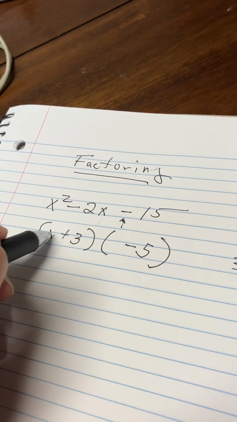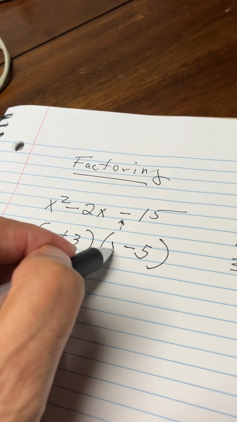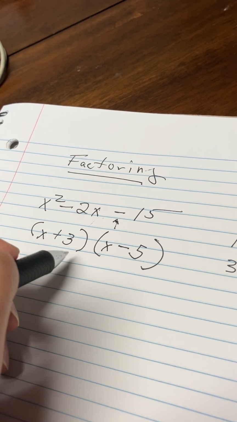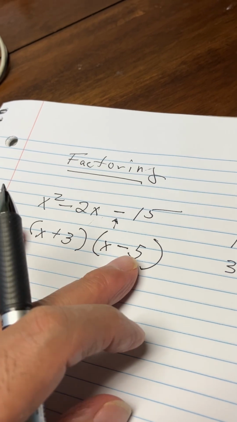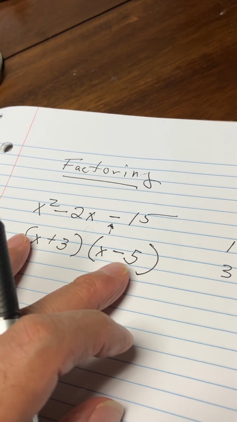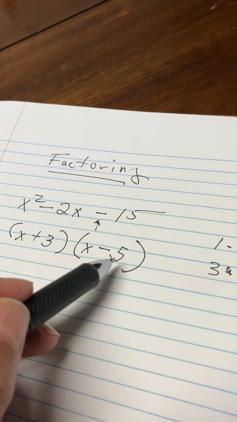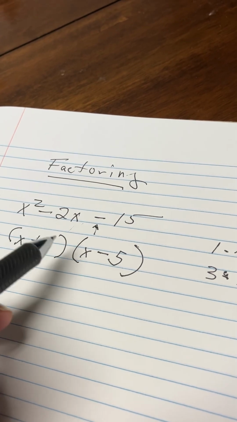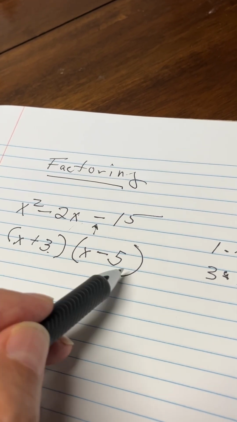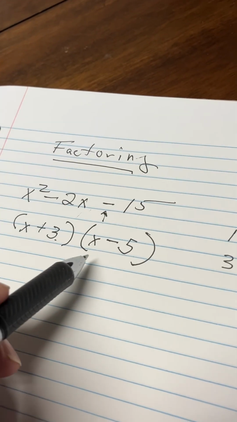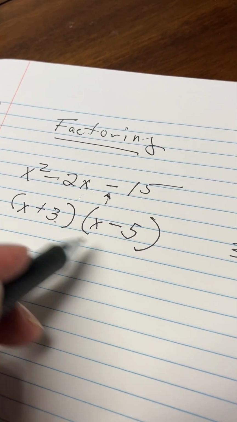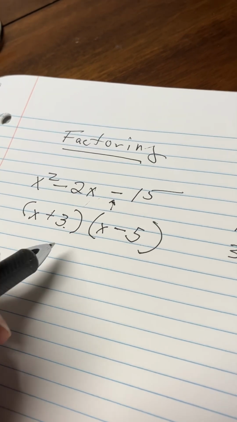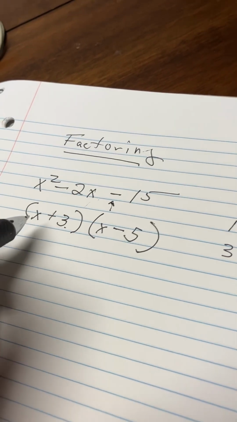Okay, so this becomes x times x is x squared, and then the middle term is 3x, and the outer term here is negative 5x. Okay, so negative 5 and a positive 3 gives us a negative 2, and then 3 times negative 5 is negative 15.